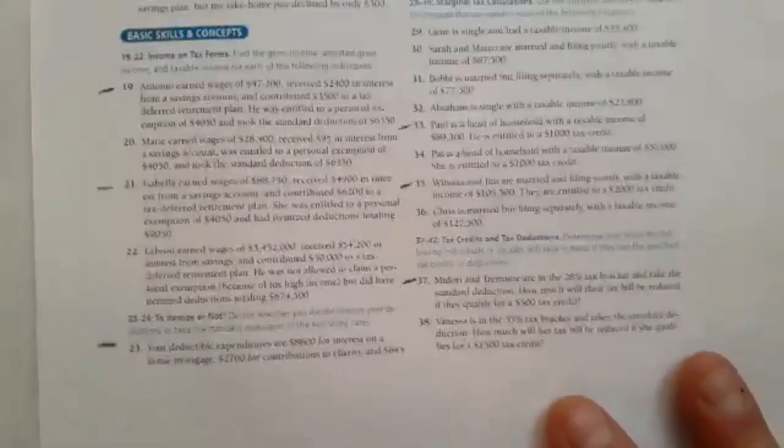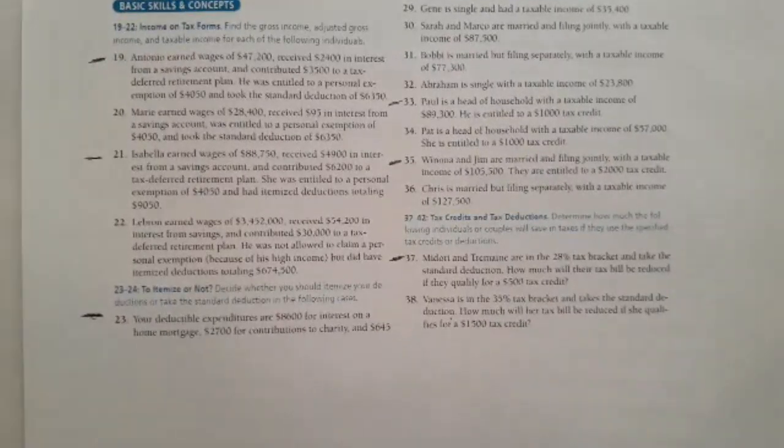Yeah. So in this next one, they want you to find gross income, adjusted gross income, and then taxable income. So 19. Antonio earned wages of $47,200, received $2,400 in interest from a savings account, and contributed $3,500 to a tax-deferred retirement plan. He was entitled to a personal exemption of $4,050 and took a standard deduction of $6,350.